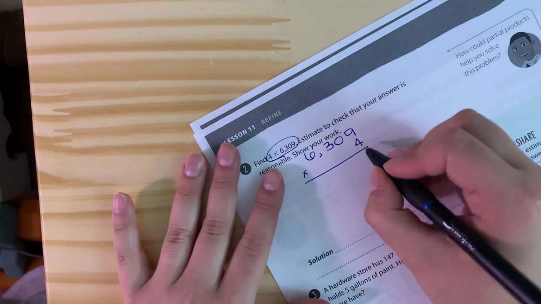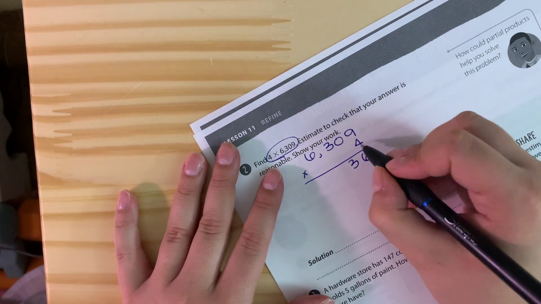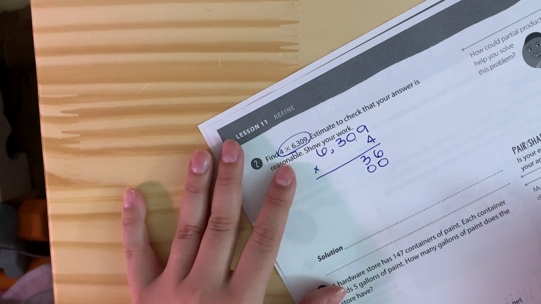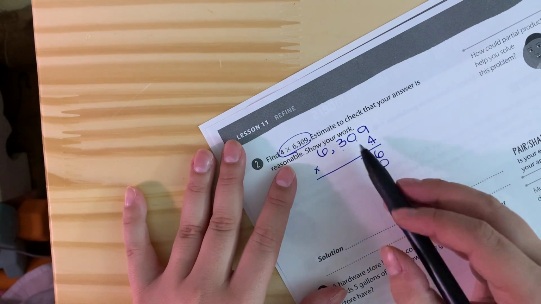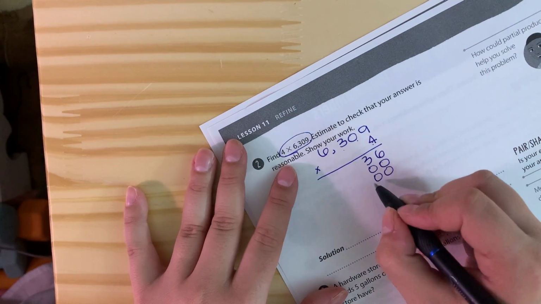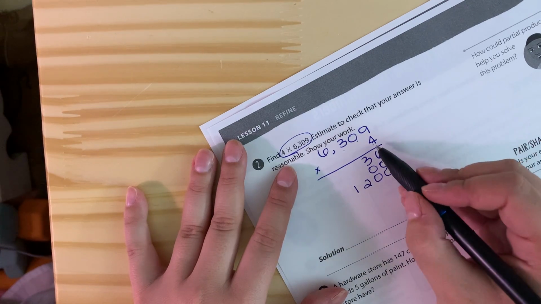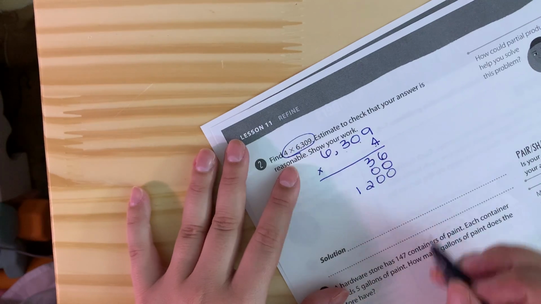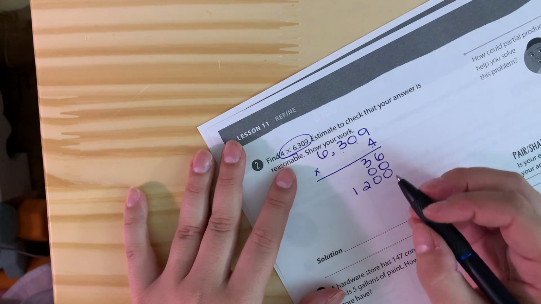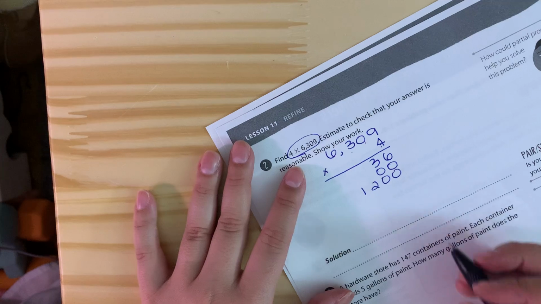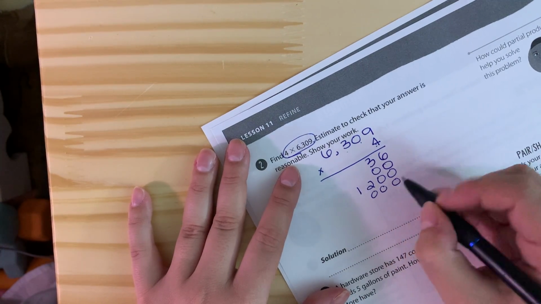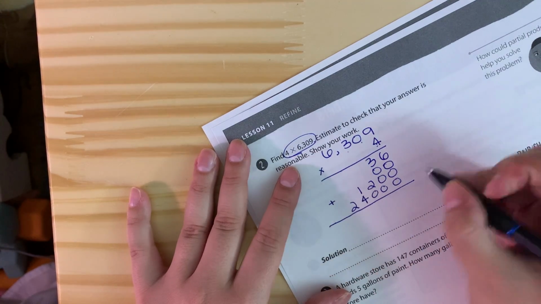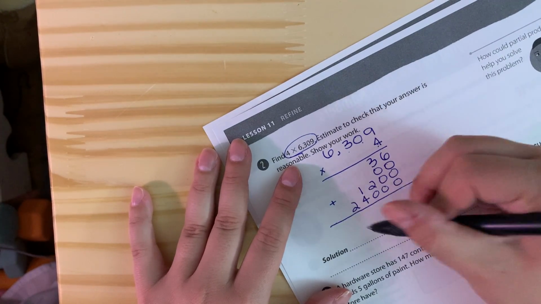So 9 times 4 is 36. 4 times 0 tens is 0, so I'm just going to do zeros for my place value. 4 times 3 is 12, and then we're going to add the 2 zeros because it's in the hundreds place. And then we're going to multiply 6 times 4, which is 24. And then we are going to add the 3 zeros because it is in the thousands place.